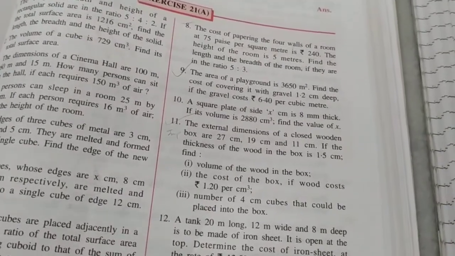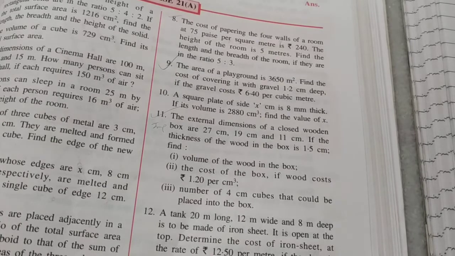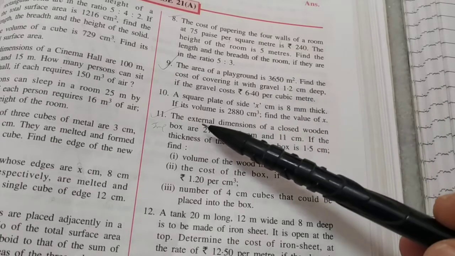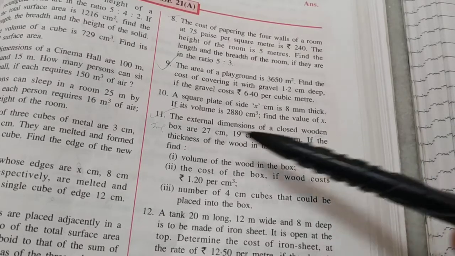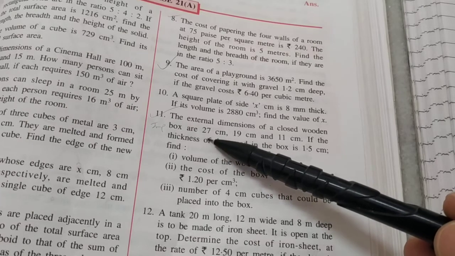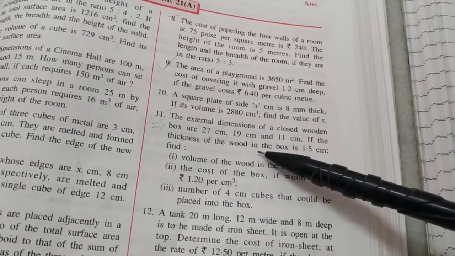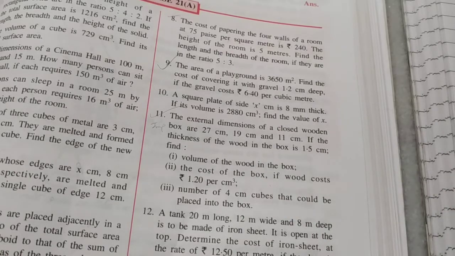The external dimensions of a closed wooden box. There are two keywords here, external and closed. So in a wooden box, closed, the length, breadth and height are given, 27, 19 and 11. And the thickness of the wood is also given. We have to find the volume of the wood. So we'll have to draw a diagram to understand this better.